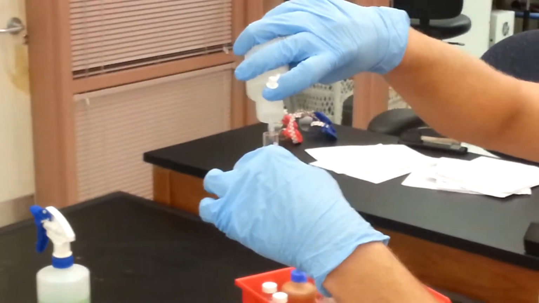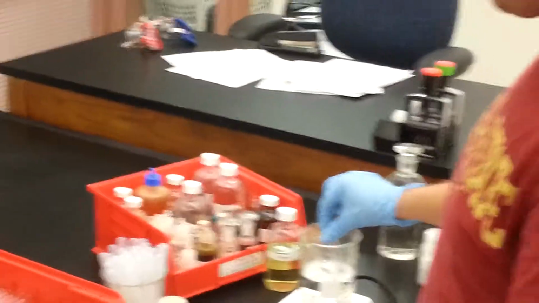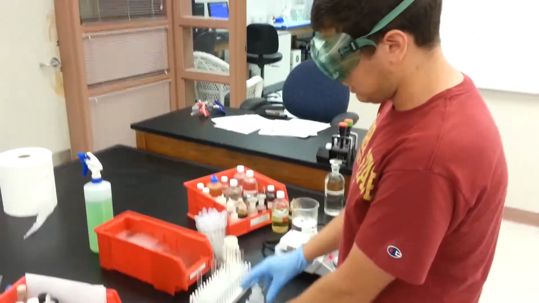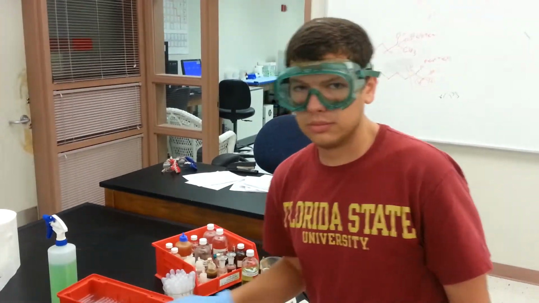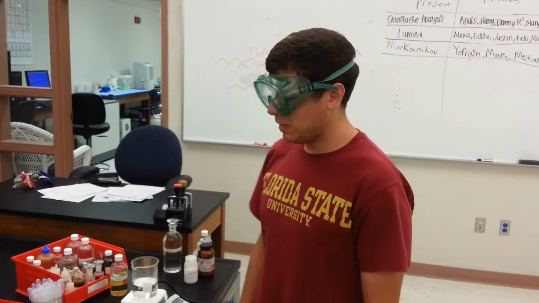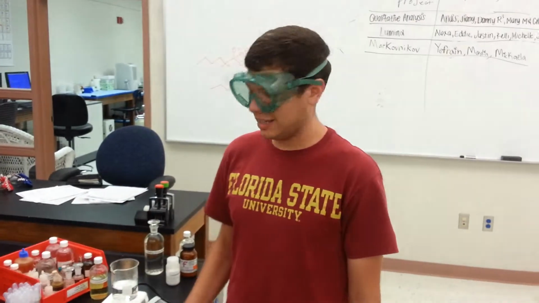A positive reaction to our test will take about 10 minutes, and we'll observe a bright metallic sheen on the outside of the test tube. Okay, so it's been about 5 minutes, and we've got the results of our Tollens test.